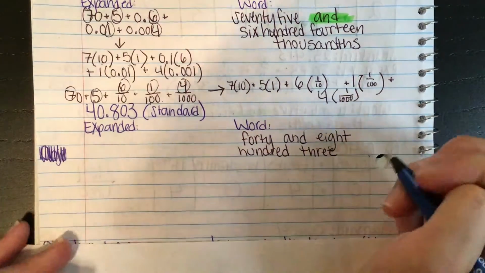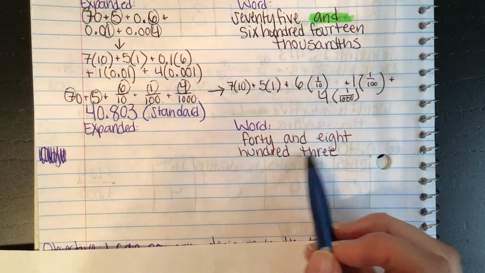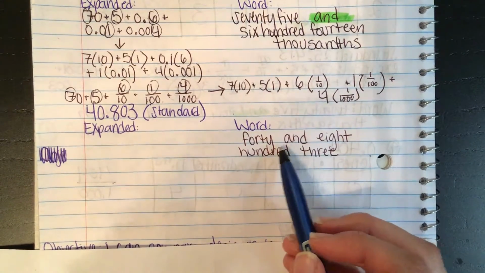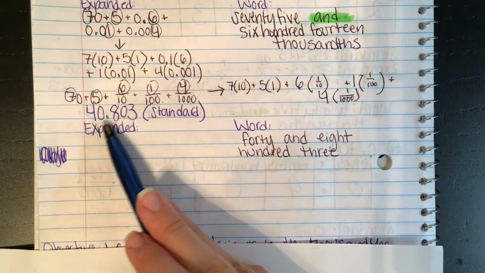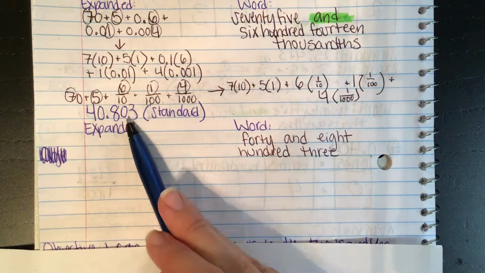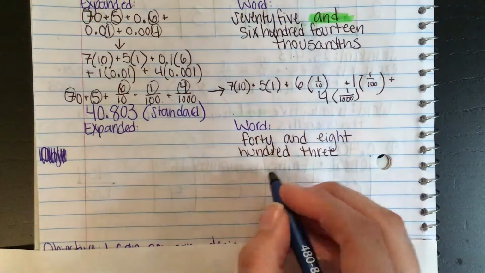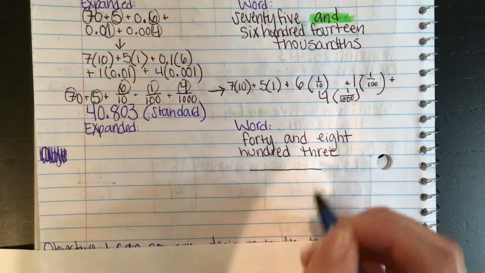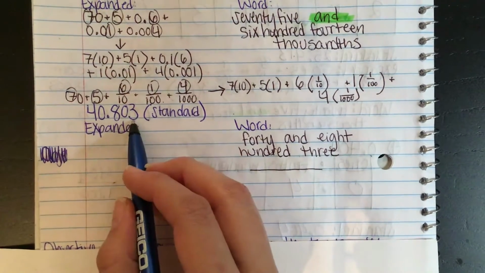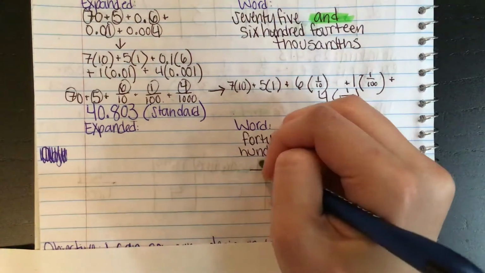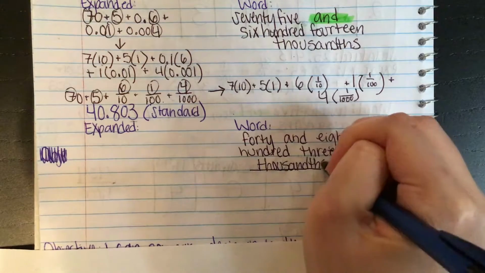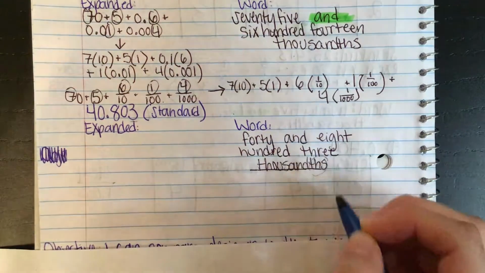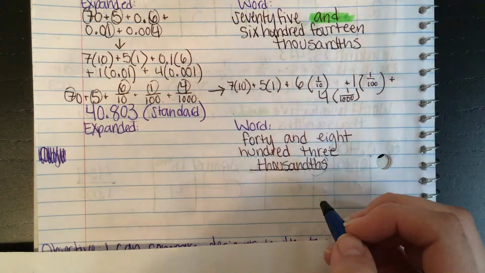You might be tempted to say 803, but that's not correct. The and is only where we have a decimal point. 40 and 803. And now I'm missing one word at the end. Can you think of what that word is? It tells you what position this 3 ends in. If you said thousandths to show us that decimal place value position, you are correct.